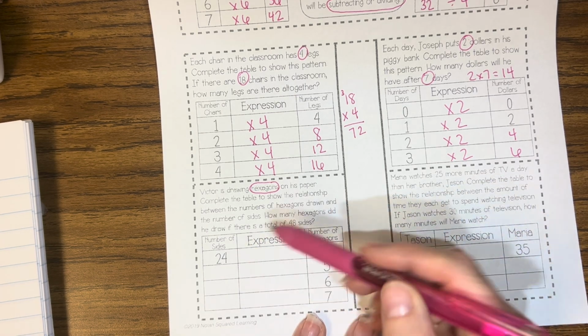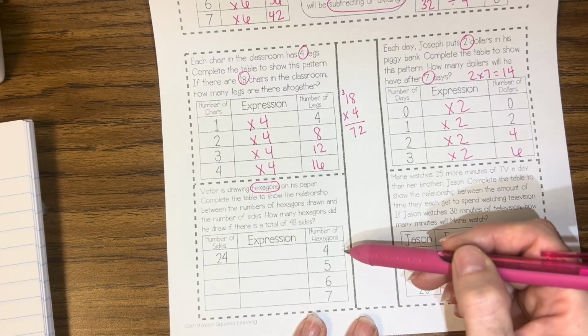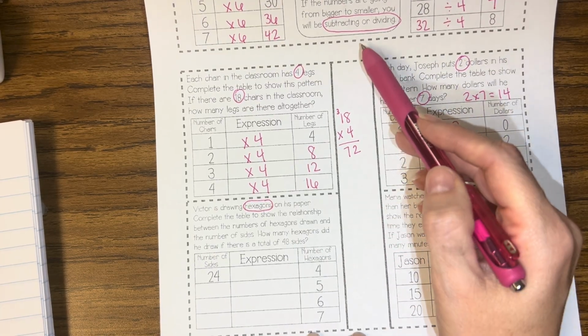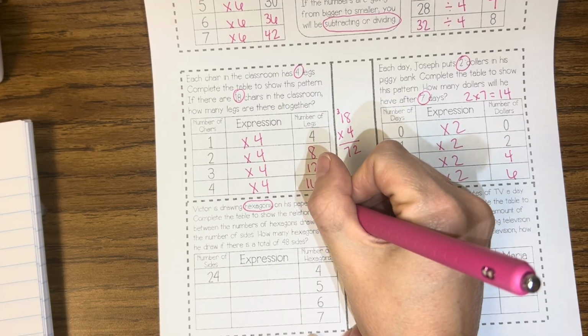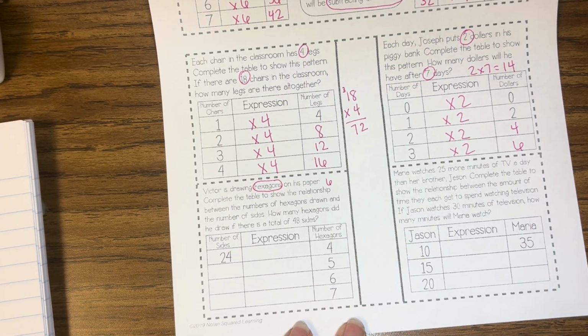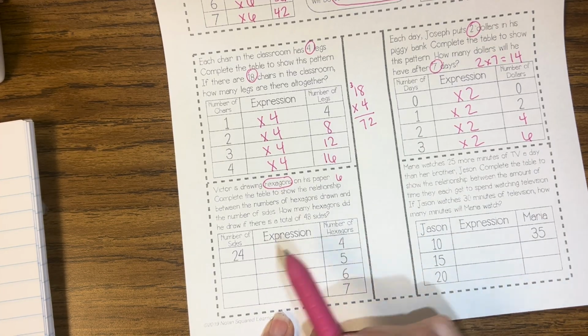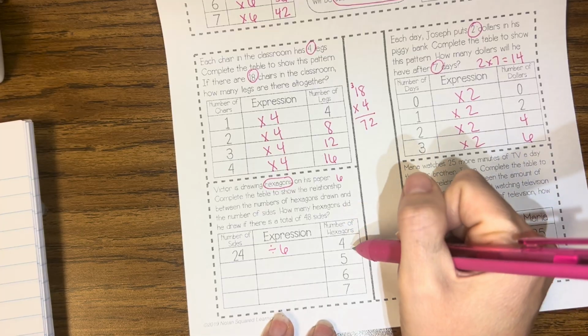So we went from 24 to 4. So we went from a larger number to a smaller number. So if we look back up here, we know we're either going to be subtracting or dividing. But we also know that a hexagon has 6 sides. So we're going to be using 6. So let's see what I know. I know that 24 divided by 6 is 4.